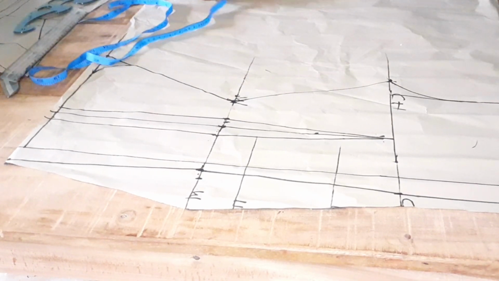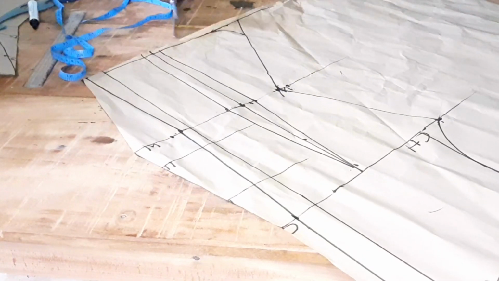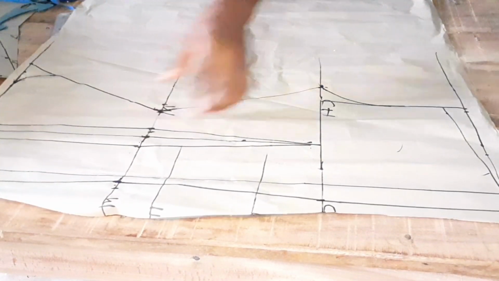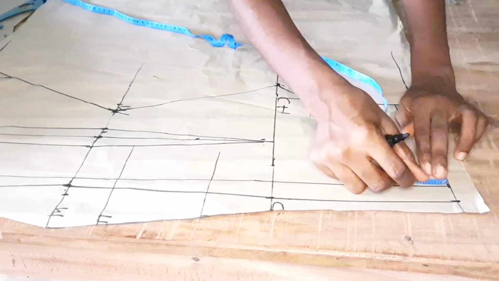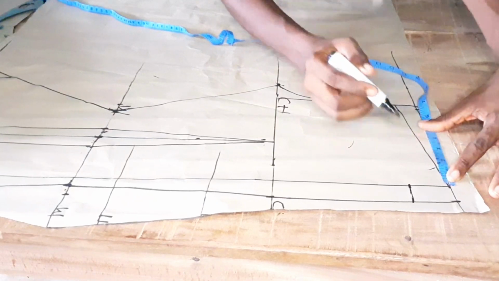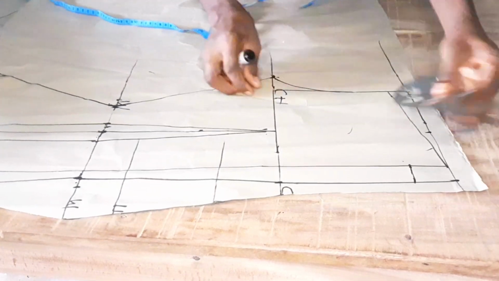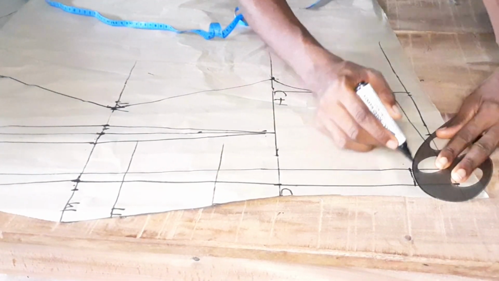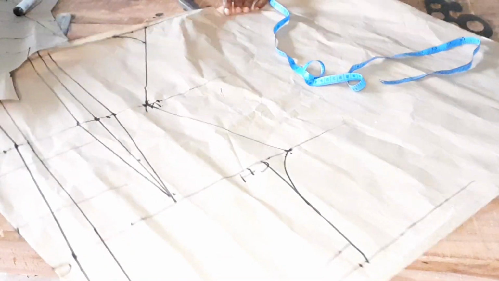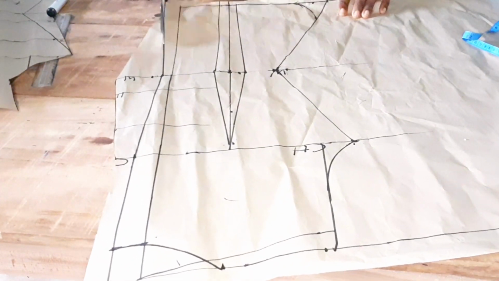So now, what we are going to do is to cut our pattern. The only thing you are going to do here is to add your sewing allowance, because we have already added our dart allowance. My back neck width, I use 1.5. Sorry, the neck depth 1.5. The neck width, the same thing with the front neck. That is 3 inches. So that is all for our front and back pattern.